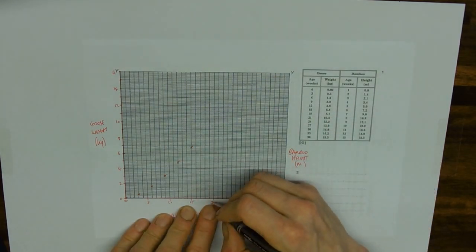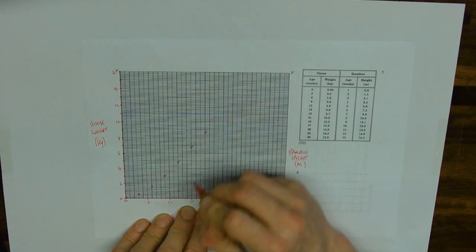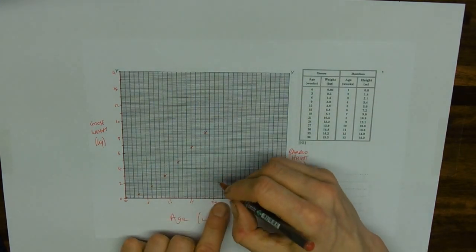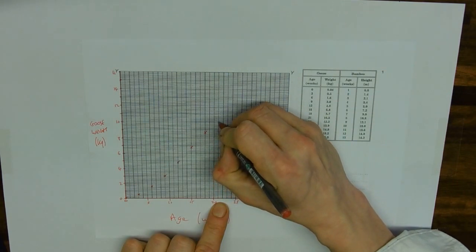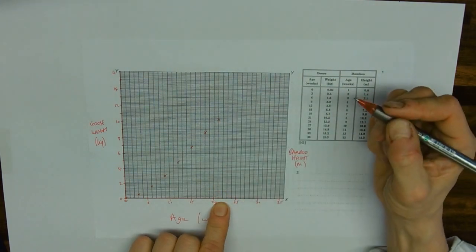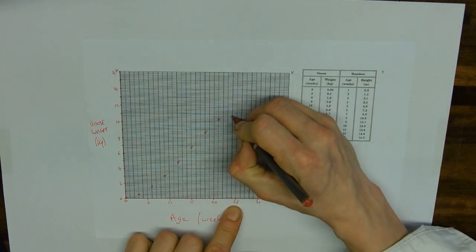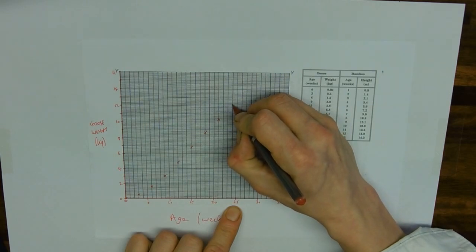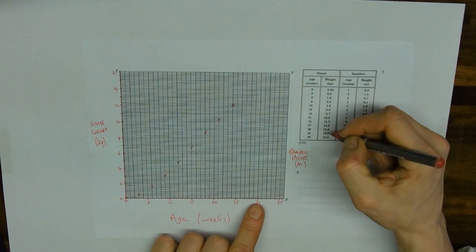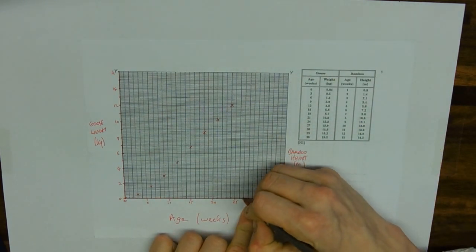18 is 8.7. So 18 is 8.7. There. 21 is 10.5, so halfway. 24 is 12.2. 27, 13.9.